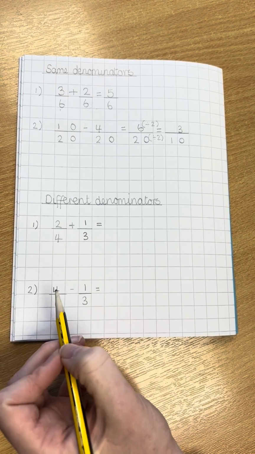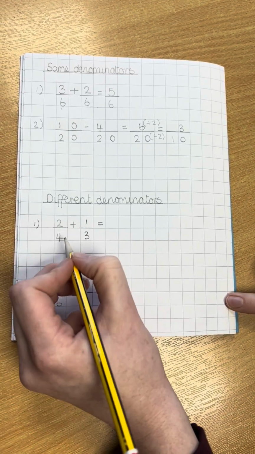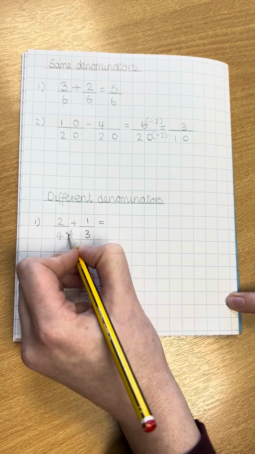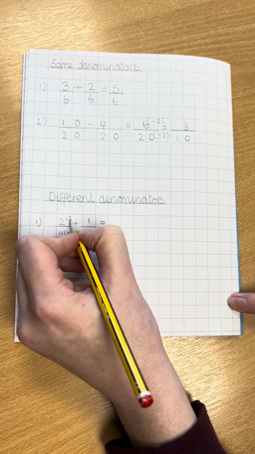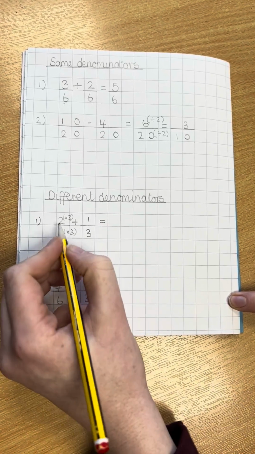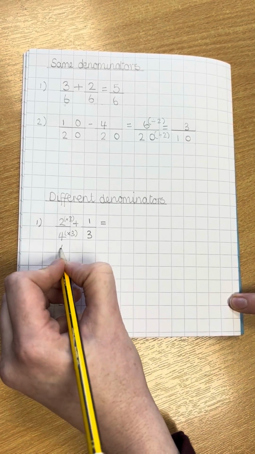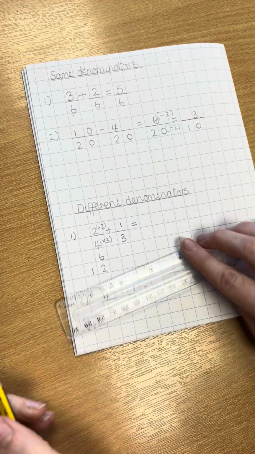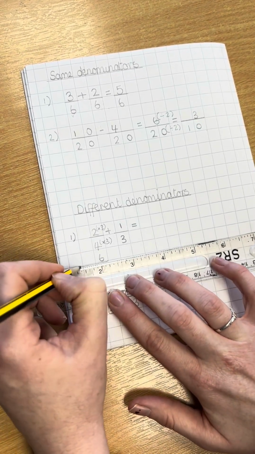So if we're going to make quarters into 12ths, we need to multiply it by 3. So whatever we do to the bottom, we have to do to the top. So multiply them both by 3. So 2 times 3 gives us 6. 4 times 3 gives us 12. So it now has changed to the equivalent fraction of 6/12.